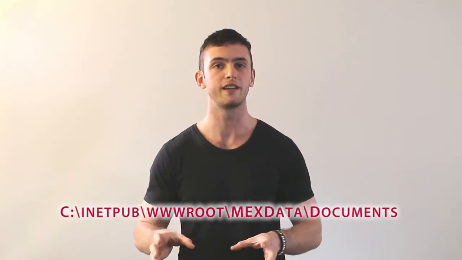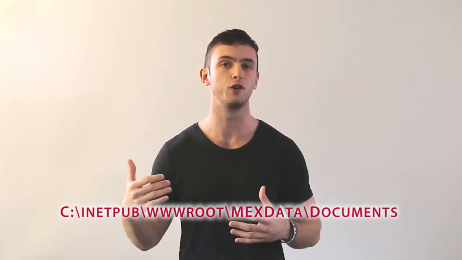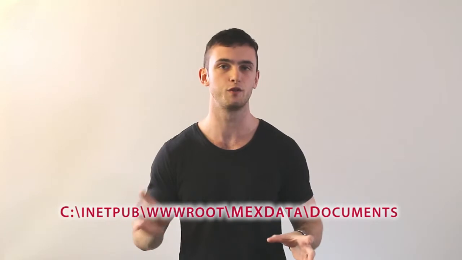With MEX successfully installed on your new server, it's a good idea to copy the MEX documents folder from the old server onto the new server. Starting on your old server in C drive, go to inetpub, wwwroot, MEX data. In here you'll see a folder called Documents. Copy this onto a USB and then move the documents off the USB into the same location on the new server.